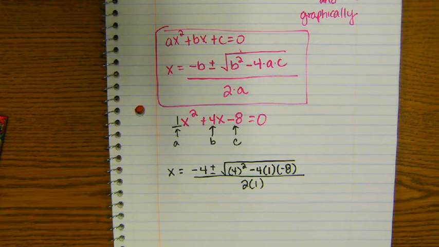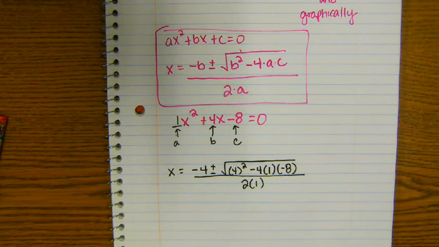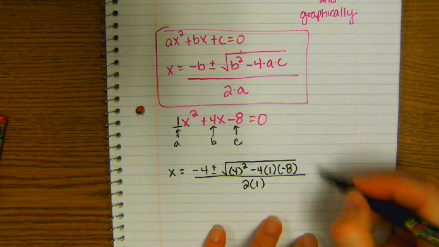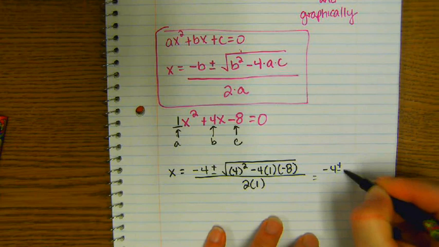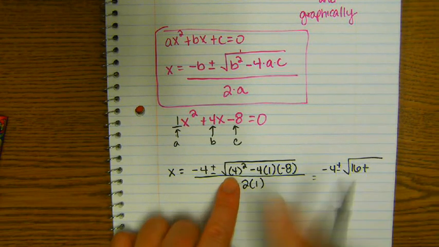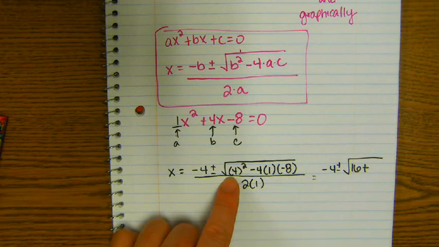Alright, so what does the inside simplify to be? So 16 plus, because minus a negative, right? 48. Yep, 16 plus 32.